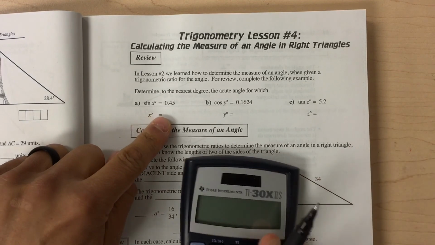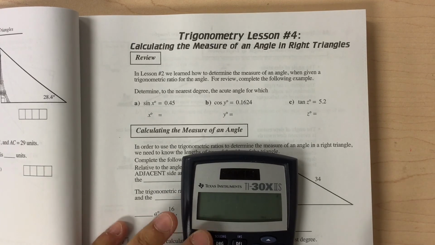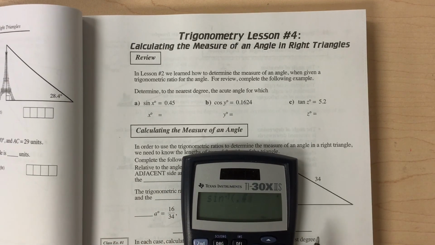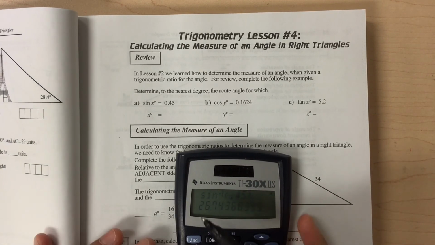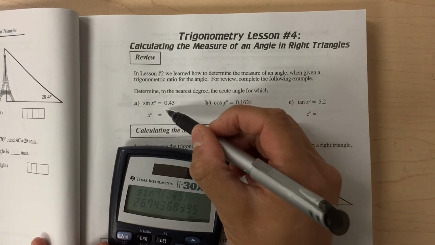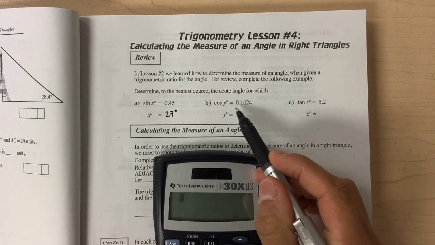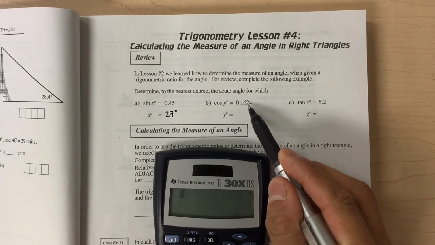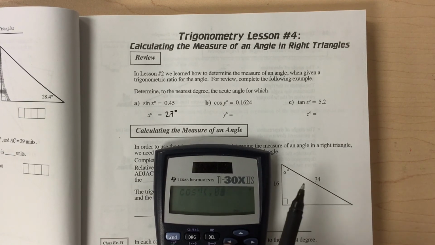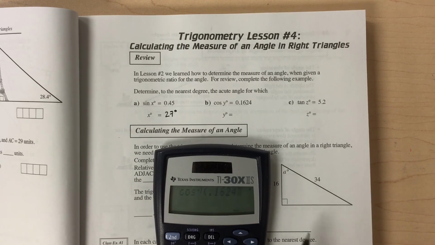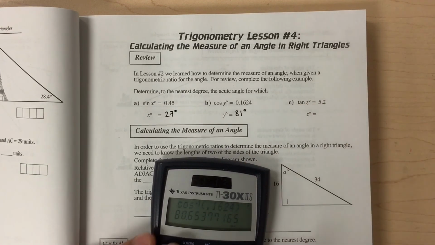Determine to the nearest degree the acute angle for which sine of x is equal to 0.45. So if I'm looking for the angle, I put the ratio in, 0.45. I get a value of 27 degrees if I measure to the nearest angle and round. 27 degrees. For cosine of y degrees equal to 0.1624, so cosine 0.1624, and I get a value of 81 degrees. 81 degrees.